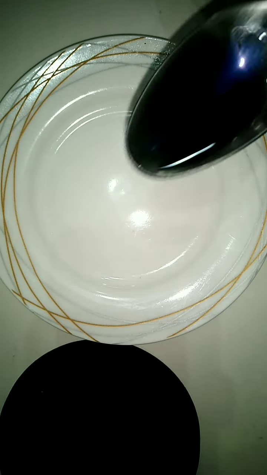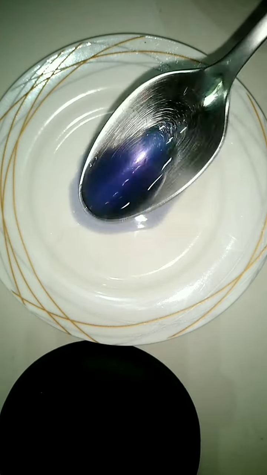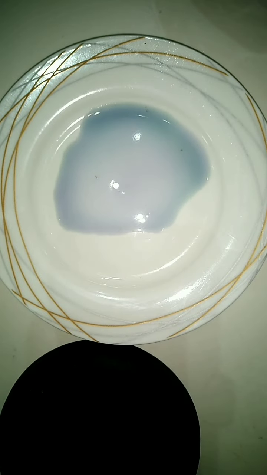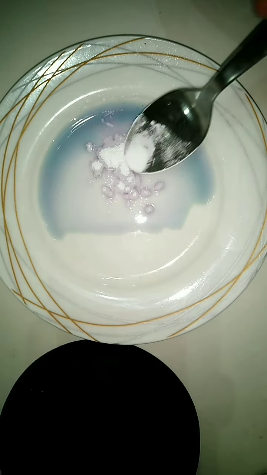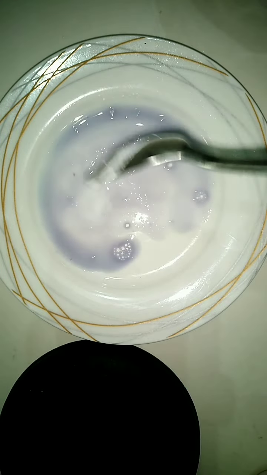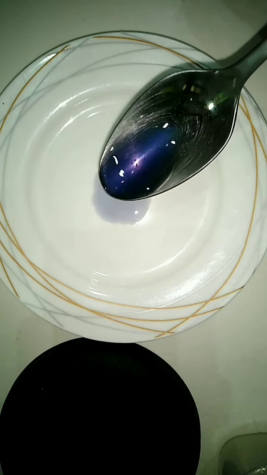Cabbage juice and baking powder is neutral.